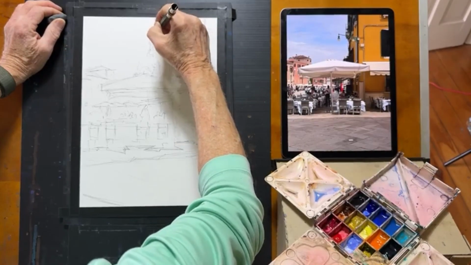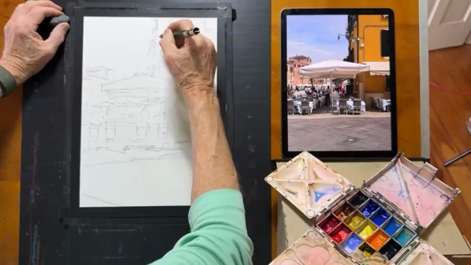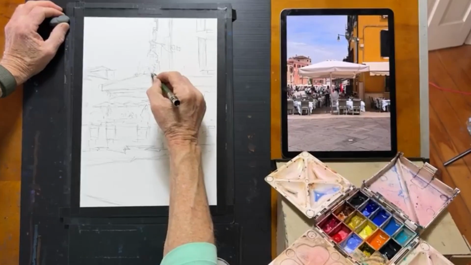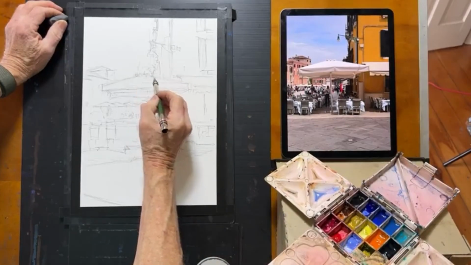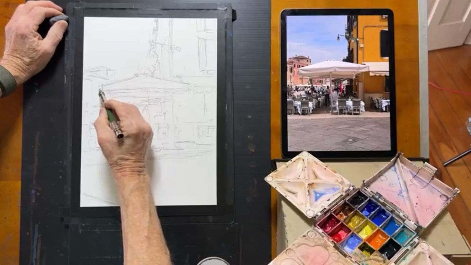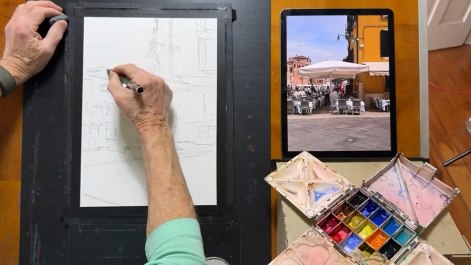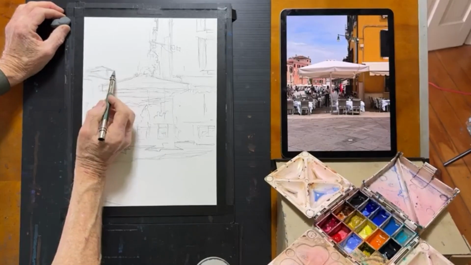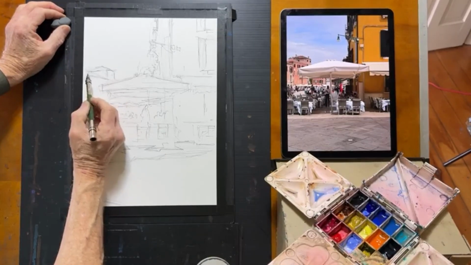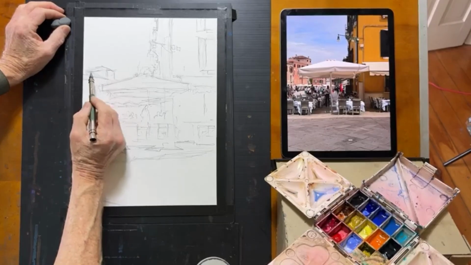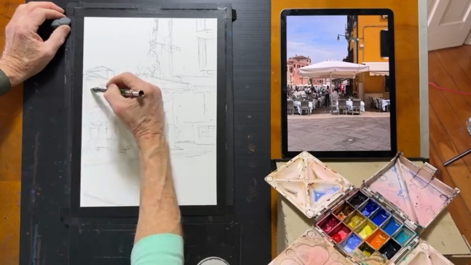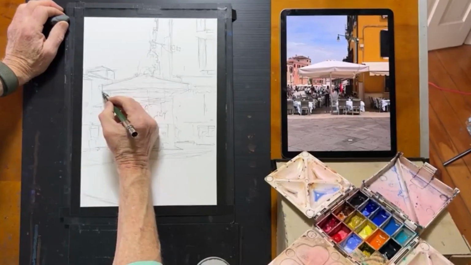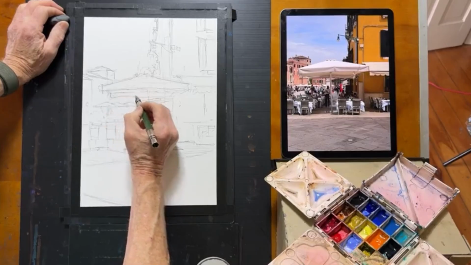This was our last day in Venice, and I was crazy running around painting everything I could while I had the chance. If you ever have the opportunity to go, you must go. You must go. One of the most fascinating places on earth.